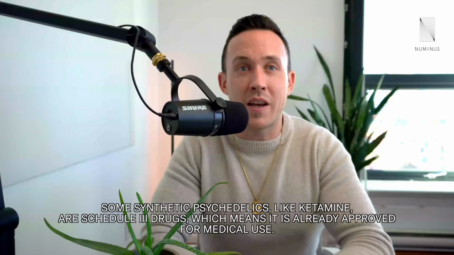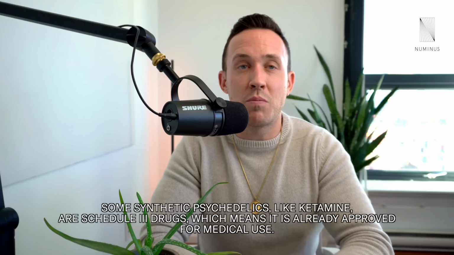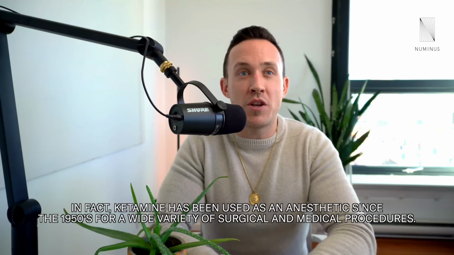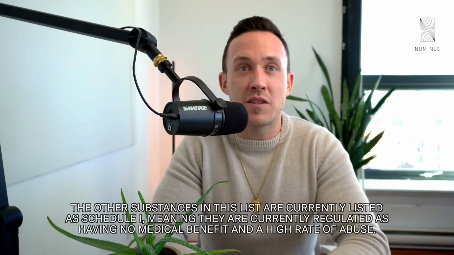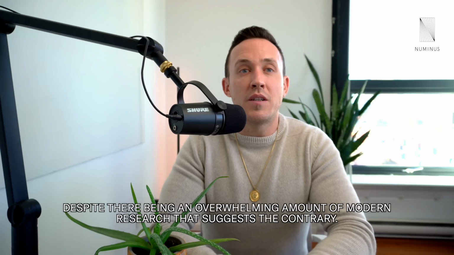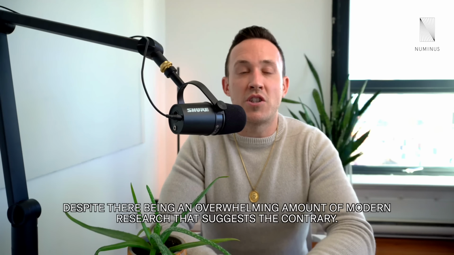Some synthetic psychedelics, like ketamine, are Schedule III drugs, which means it is already approved for medical use. In fact, ketamine has been used as an anesthetic since the 1950s for a wide variety of surgical and medical procedures. The other substances in this list are currently listed as Schedule I, meaning they are currently regulated as having no medical benefit and a high rate of abuse, despite there being an overwhelming amount of modern research that suggests the contrary.